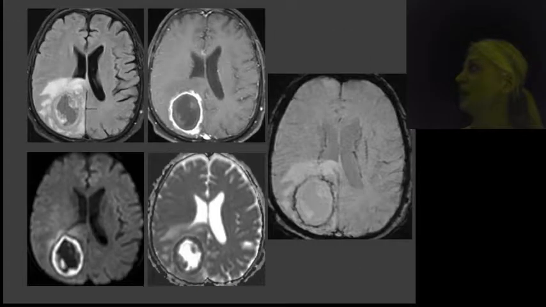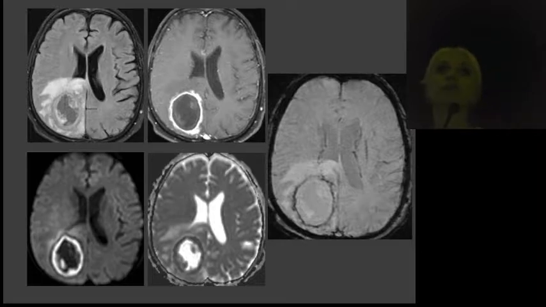This is another case of this organism. You see, this is a lesion that is very irregular, but still ring enhancing. And if you look at diffusion, the wall has restricted diffusion, with certain parts here obviously representing fungal organisms. And looking at the SWI, you have a slightly darker rim, but you don't have a dual rim sign. So it looks very different.